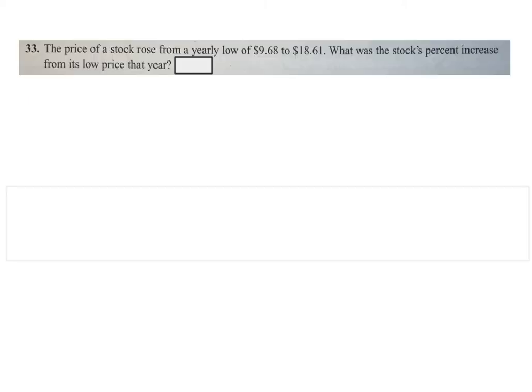All right? The price of stock rose. The low was $9.68 to $18.61. What was the stock's percent increase from its low price that year? What is my first step here to find the percent increase? The change. And so I'm going to take the $18.61 and I'm going to subtract the $9.68, right? So that should give me what? $16.92? Something like 16. What was it? $16.98.